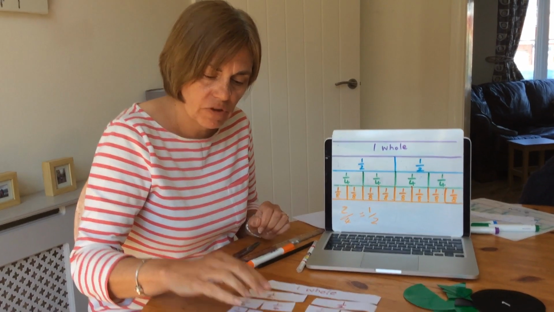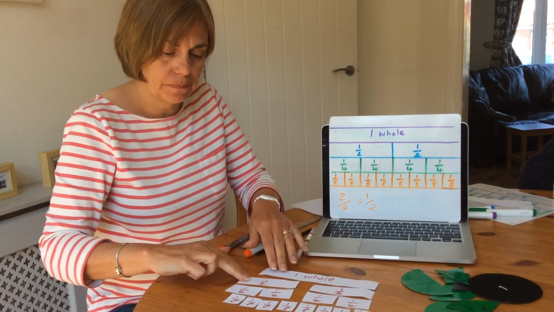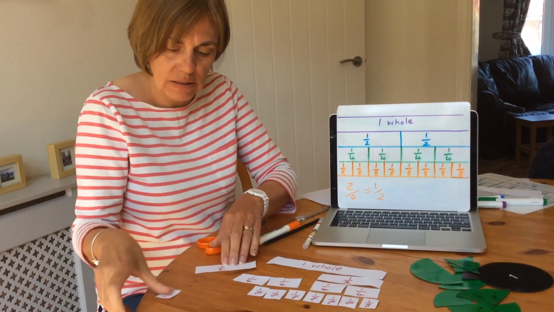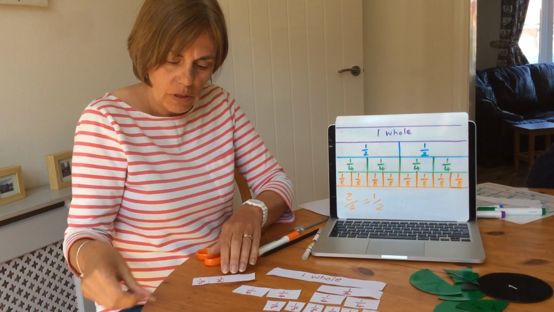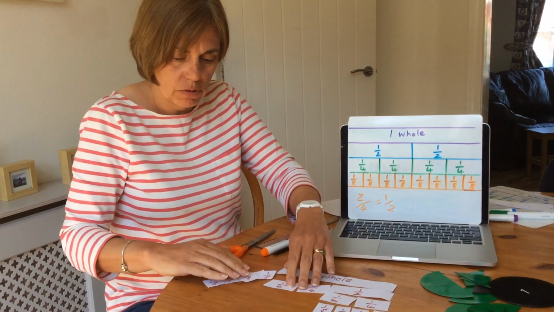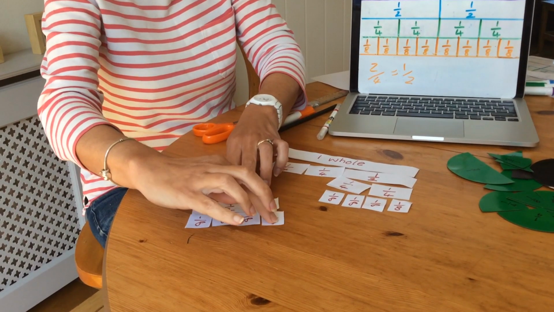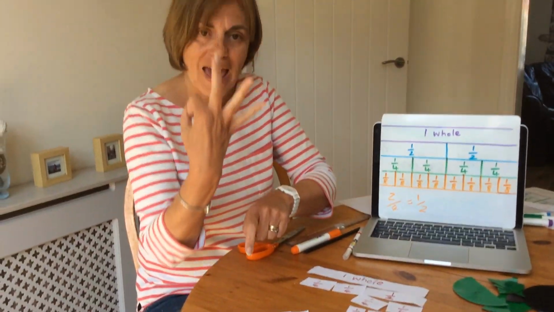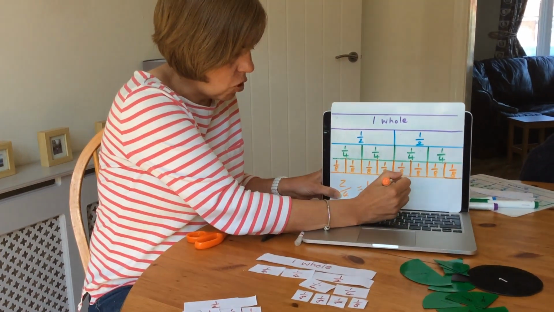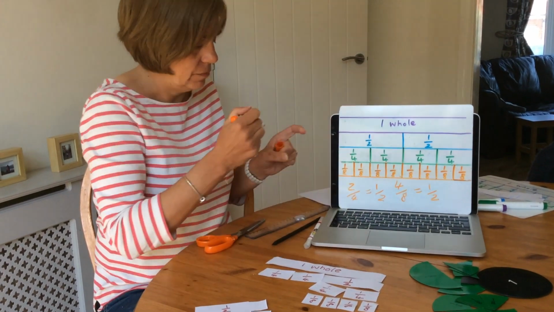Let's just do one more before we finish. How many eighths is the same as 1/2? Here's my half. And how many eighths can I fit in? Let's see. 1, 2, 3, 4. Can you see that? 1, 2, 3, 4. So 1, 2, 3, 4 eighths is the same as 1/2. Let's write that. So 4 eighths equals 1/2. Okay?